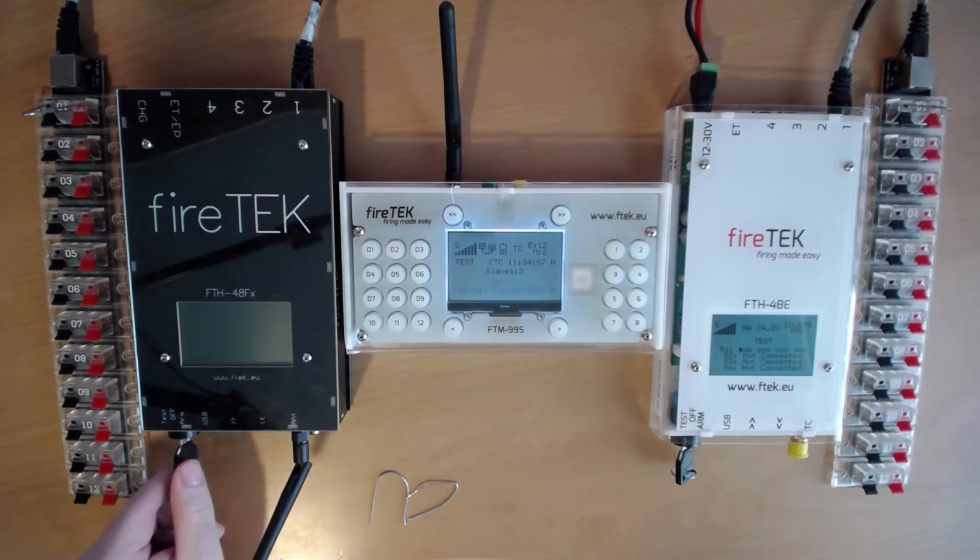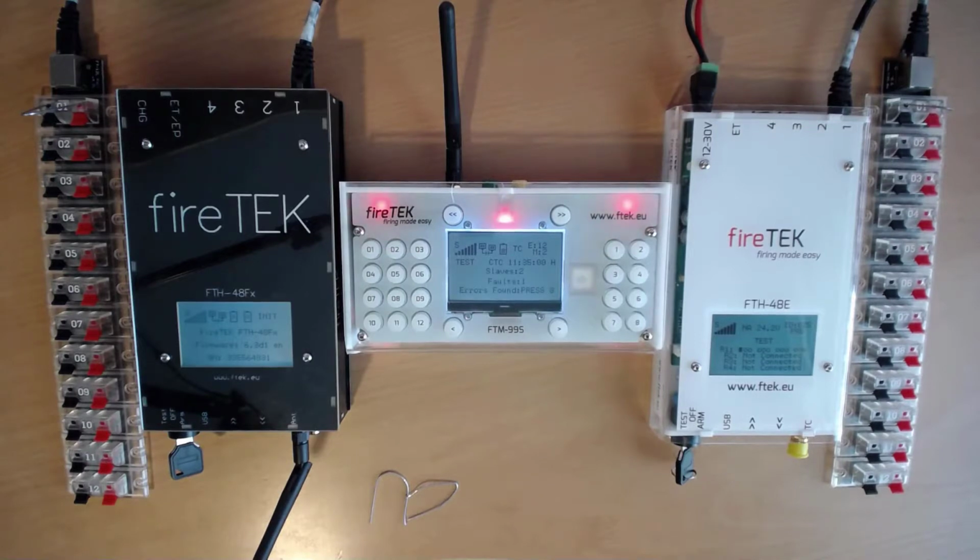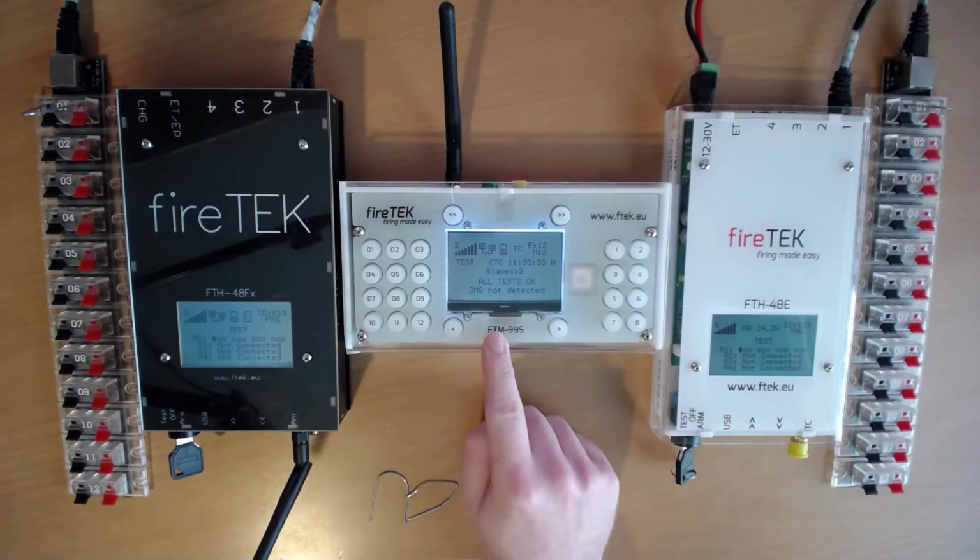Let's go ahead and turn that module back on. Module has turned back on and is now in test mode. And then again, within a couple of seconds, the remote found the module, the error automatically cleared, and again, all tests are OK.